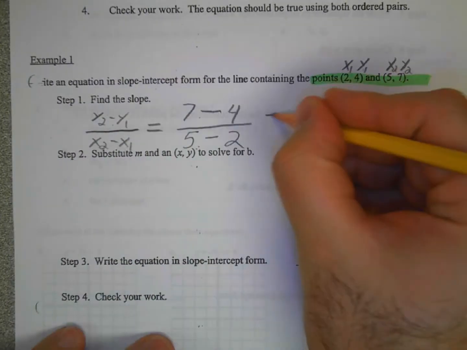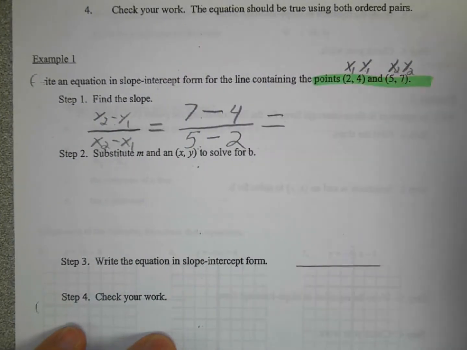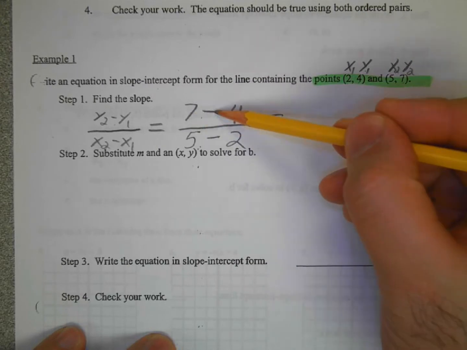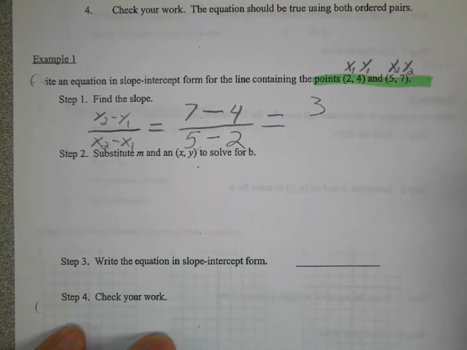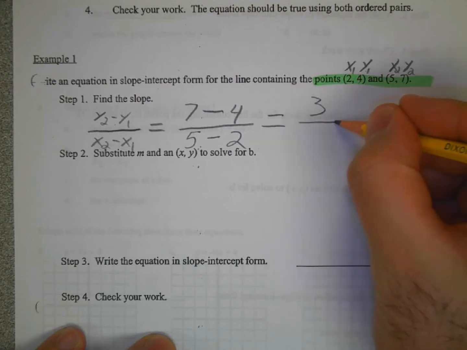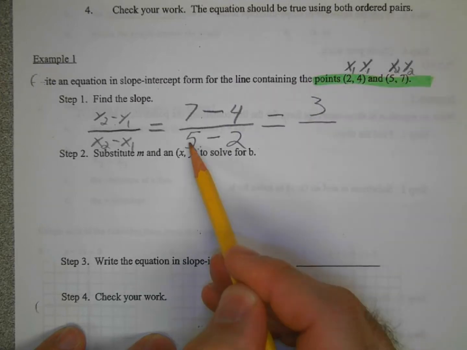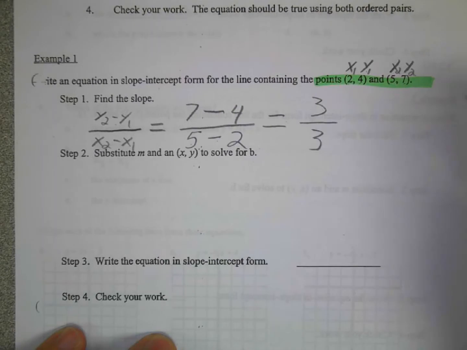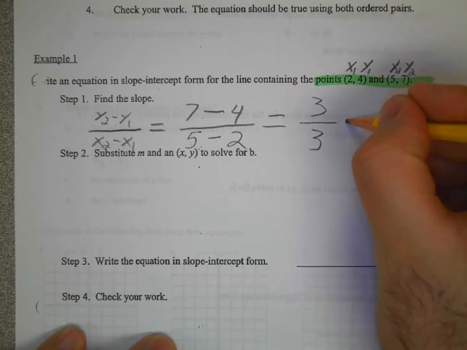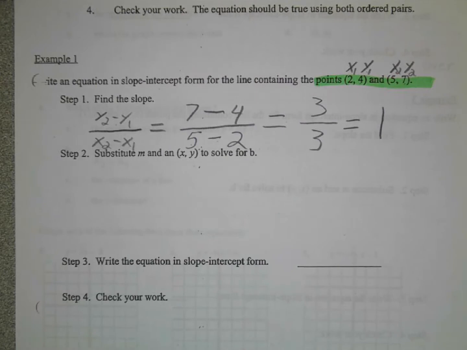So now we're going to find that slope real quick like we did in the previous section. 7 minus 4 is 3, and you can always use a calculator to check your integer addition and subtraction. 5 minus 2 is 3. Excellent. Now I got 1. How great is that? My slope is 1.